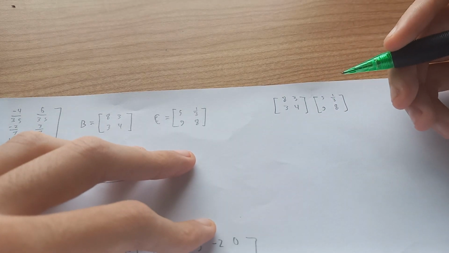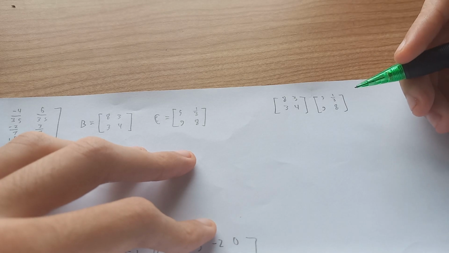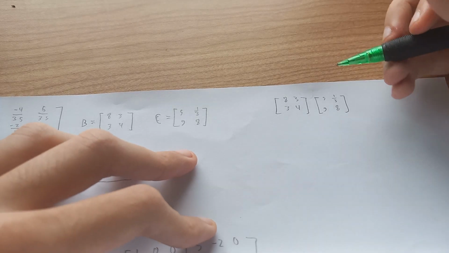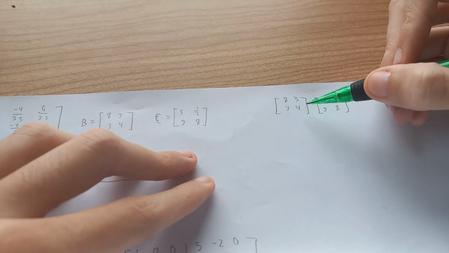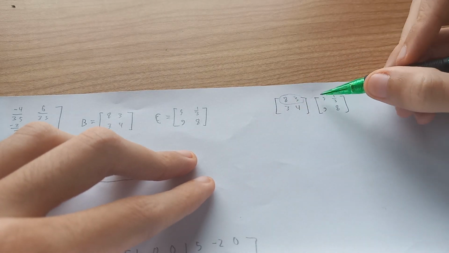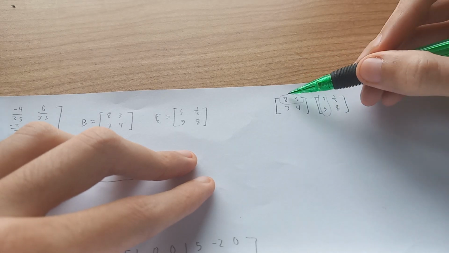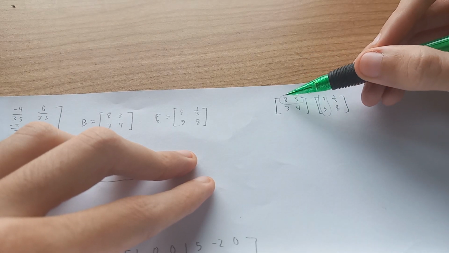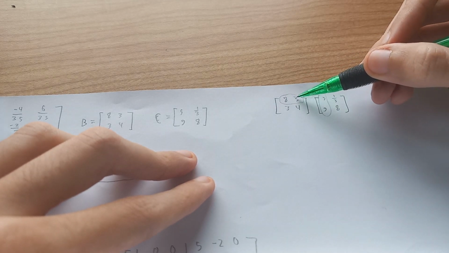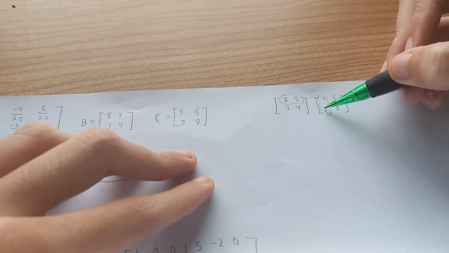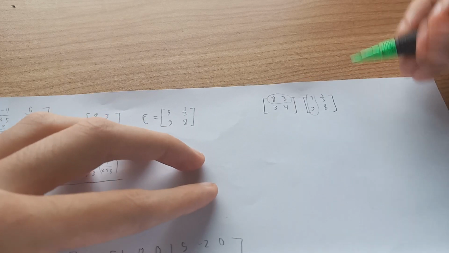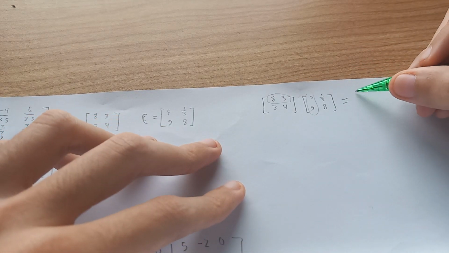But for multiplication, if I remember correctly, you do some weird stuff. So for the one on the left, I think you start with the first row. Then on the one on the right, you start with the first column. And I think what you do is you multiply the first thing in the row with the first thing in the column, and then you multiply the second thing in the row with the second thing in the column, and then you add them together. What? Yeah, it's kind of weird, but I'm pretty sure that's how that works.